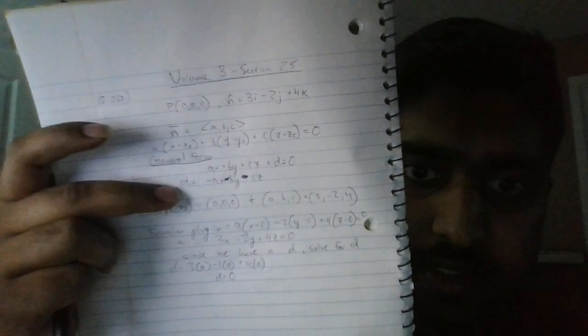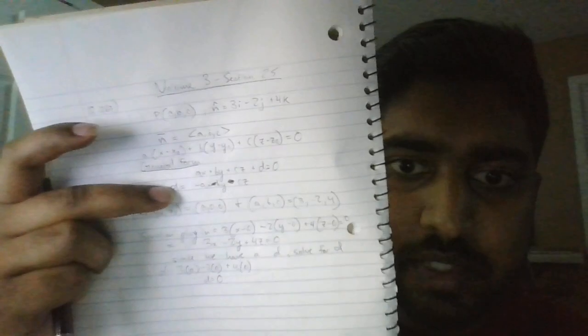So I did write plus d as well. And instead of having that all equal to 0, I just set it equal to d, so in case we needed to find d, it would be easy. So the final equation I came to for the basic general form that we're going to be working with before we plug in these values is d equals negative ax minus by minus cz.